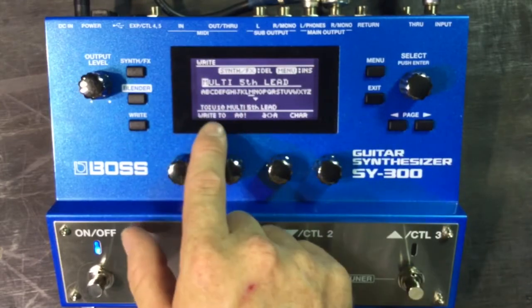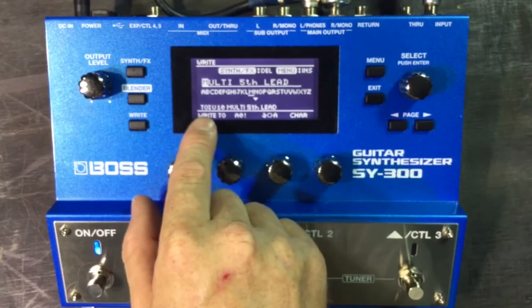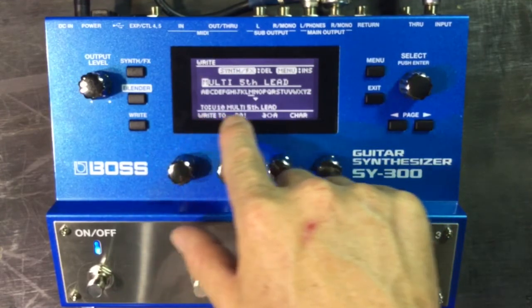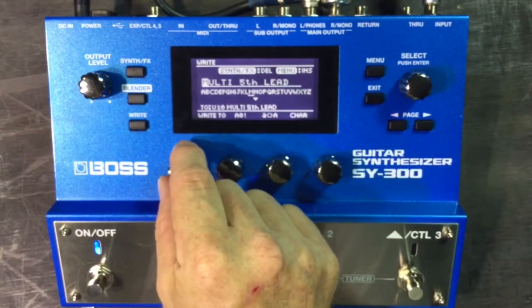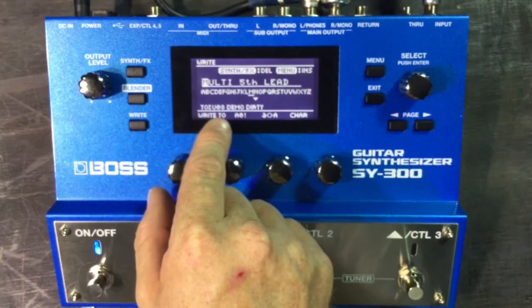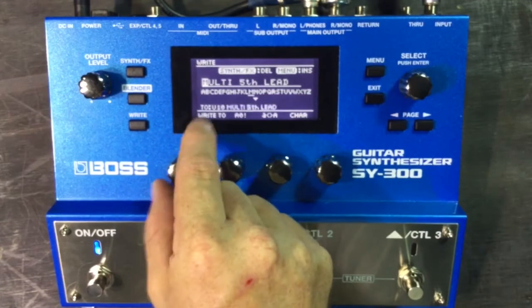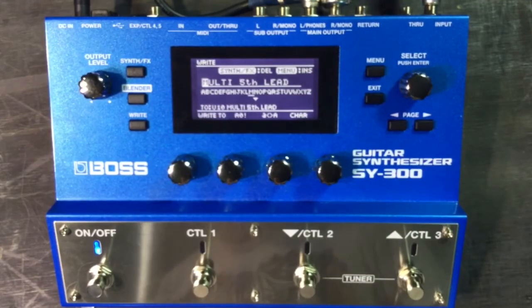This first control is write to, so it will write to whatever patch is after the 2 written there with the colon there. So if we roll that, we can actually change it, so now it's going to patch 8 position, but we want to make sure it goes to 10 where we started from, because that's the one I want to write it to.